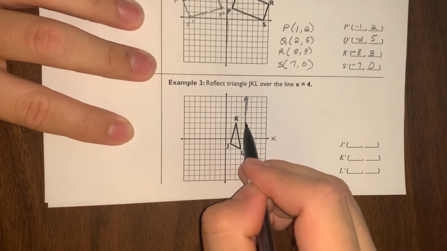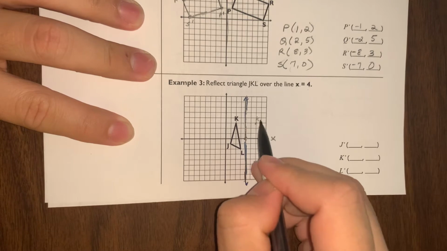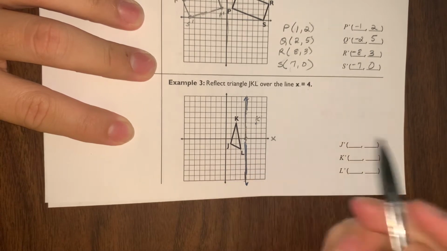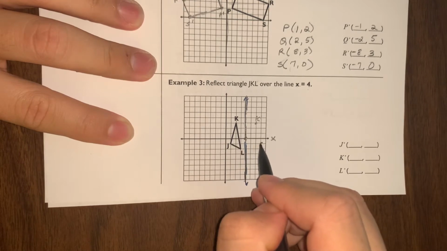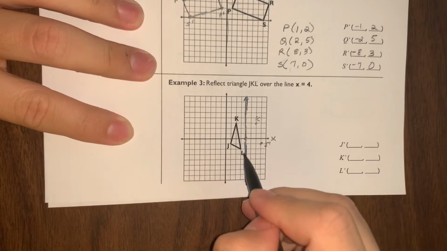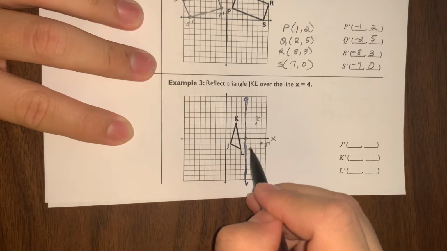It's 2 away, so my new K is also 2 away, but in the other direction. So there's my new K. My J is 3 away, so it's going to be 3 away in this direction. There's my new J. My L is only 1 away, so it'll be 1 away in the other direction.